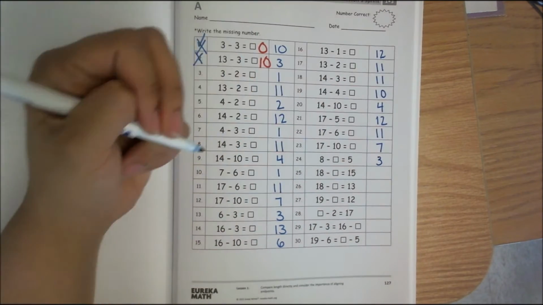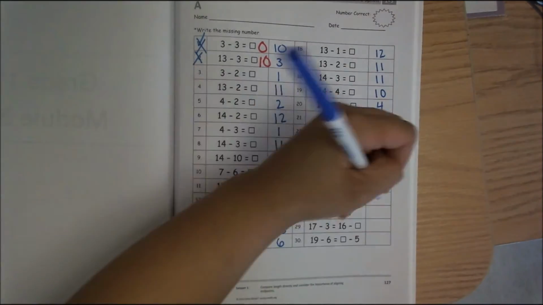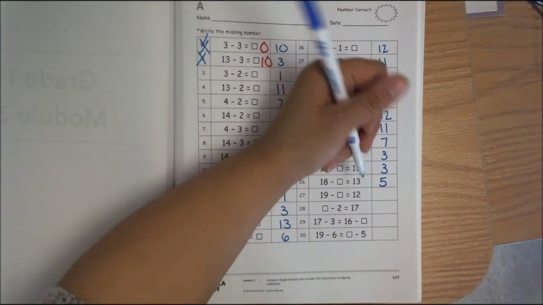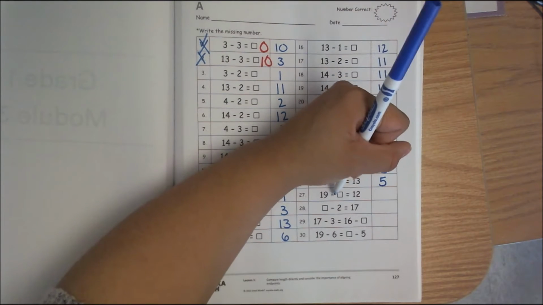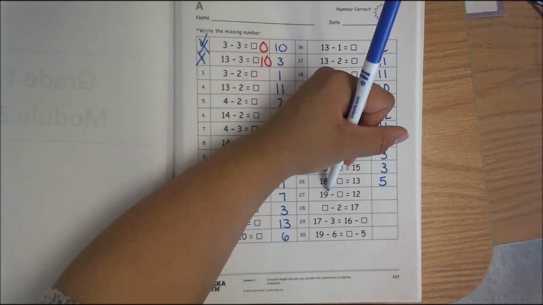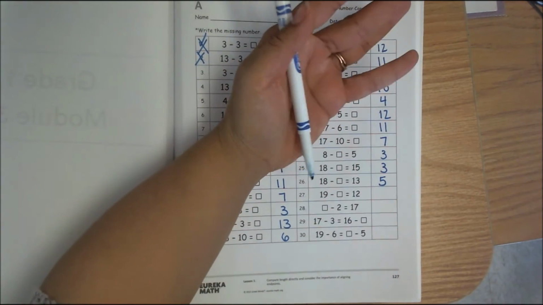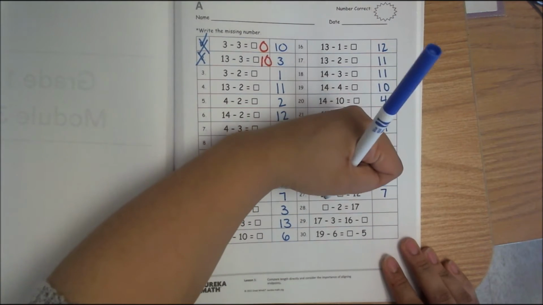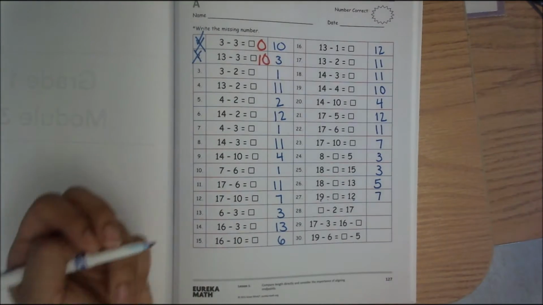3. So I think about it. 3. 5. How about I'm going to think of this as 19 minus 12, and I'm going to count back to find. So 19, 18, 17, 16, 15, 14, 13, 12. Oh, it's 7. Okay. 9 minus 7 is 2. Okay, look, see how we're thinking?